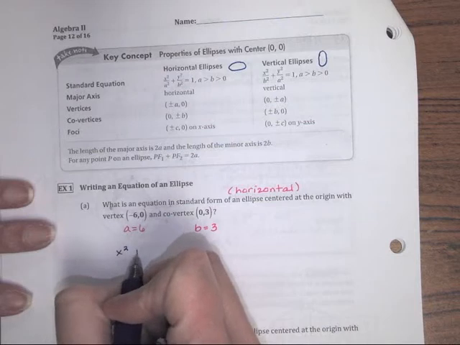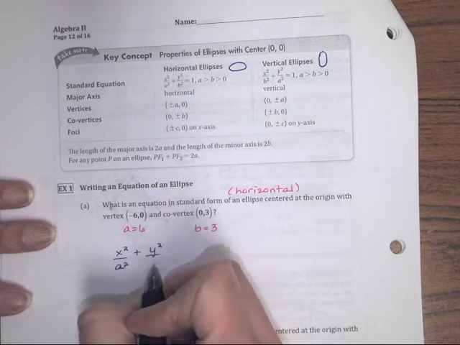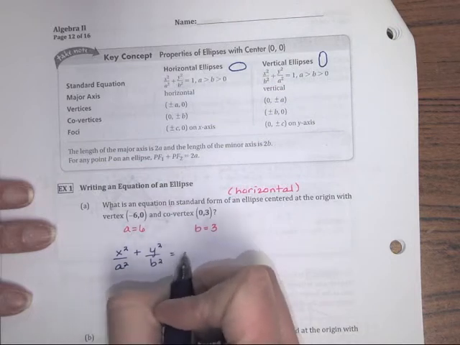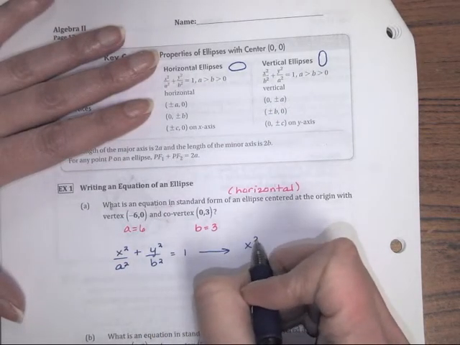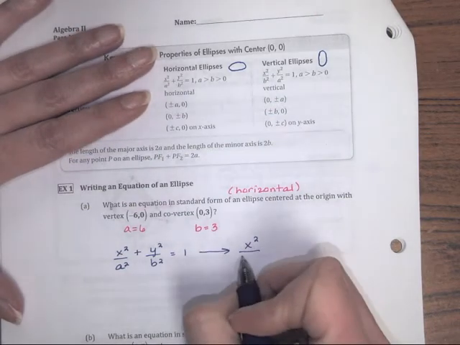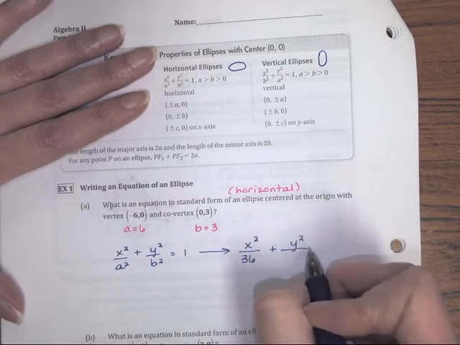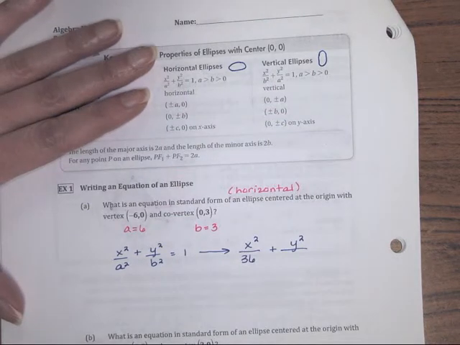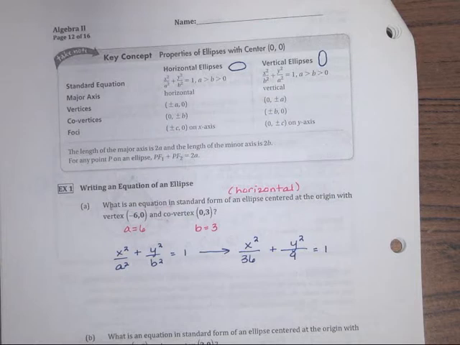X squared over A squared plus Y squared over B squared equals 1. All right, so let's go ahead and we'll write this. So x squared, what's A? 6. 6 squared is 36, so this will be over 36. Plus y squared over b squared, which is? 3. So b squared is 9. Equals 1. Now, this is interesting, and this is your answer, incidentally.